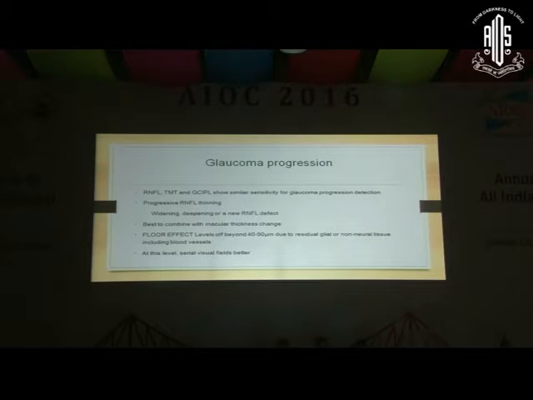These have the greatest significance. Now, how do we manage our glaucoma progression? If you look at all the parameters, the RNFL, the total macular thickness, as well as the GC-IPL, that is the ganglion cell inner plexiform layer, all three can be used. And progressive thinning will be seen as widening, deepening, or appearance of a new RNFL defect. But it is best to combine it with the macular thickness.